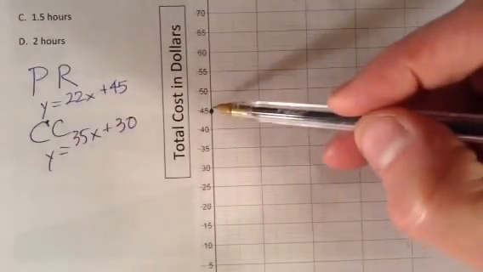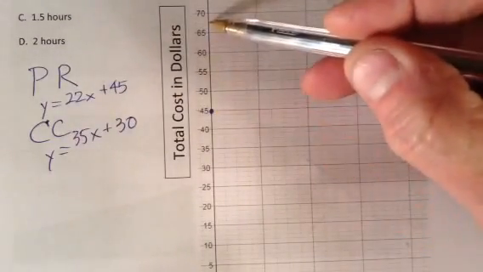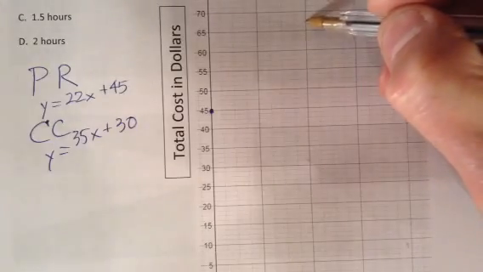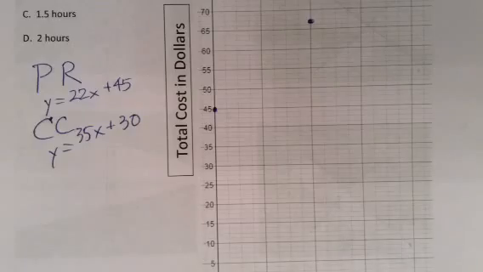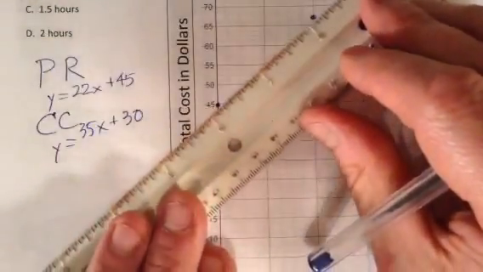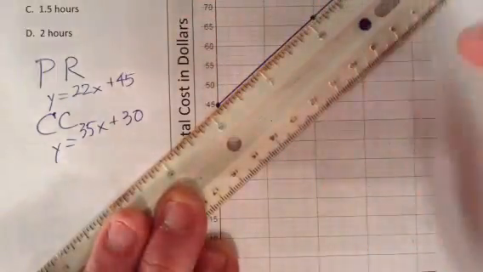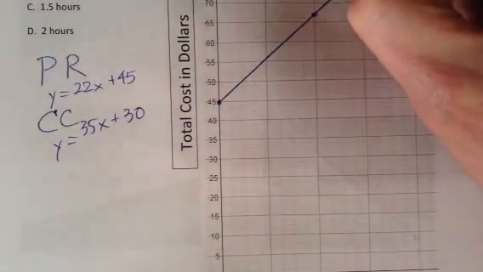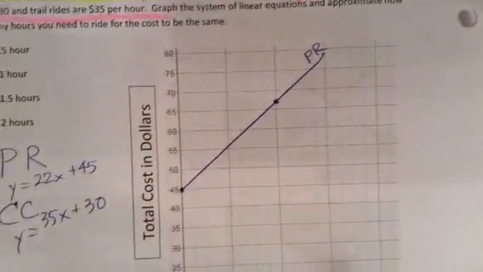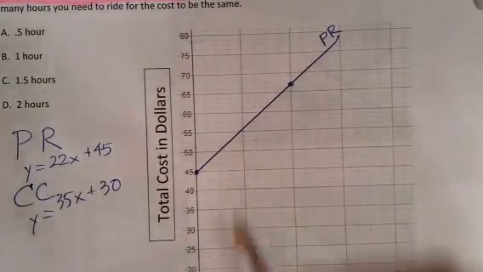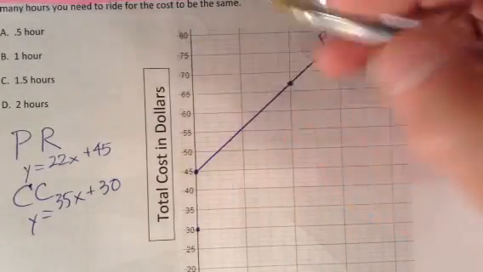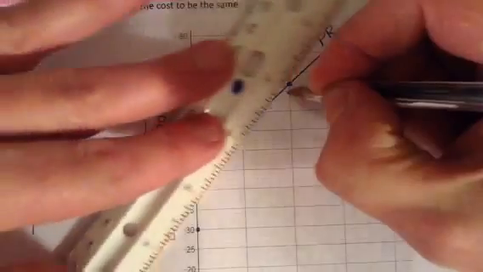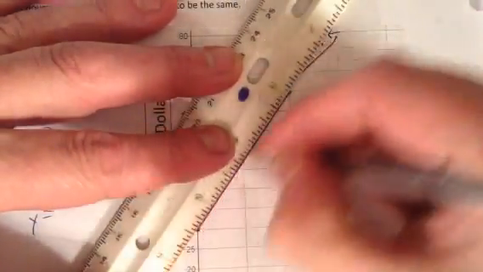So if I go up 22, that's going to be up to 67, and then I'm going to go all the way to 1 right here. And so we're going to have our, looking for a ruler, found it. You have this right here. Okay, so that's for Pitchfork Ranch, PR. If we come over here, we got a y-intercept of 30. We're going to go up 35, so that's going to get me to 65, but I'm going to go over 1. And so now I have that.